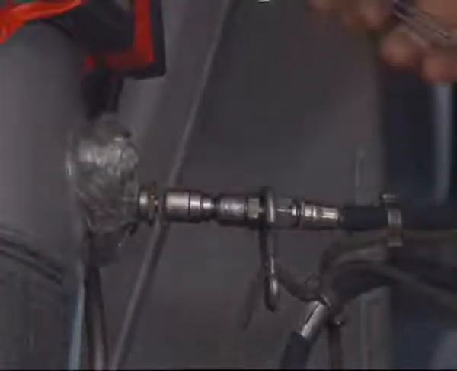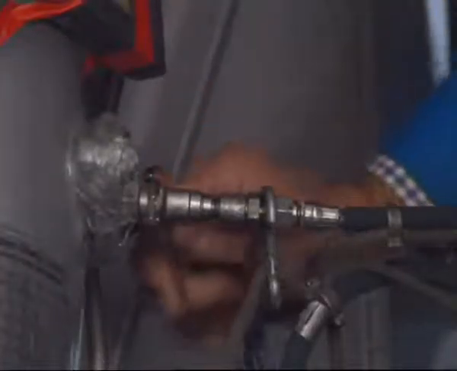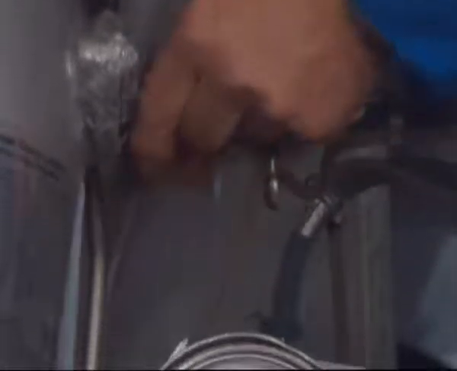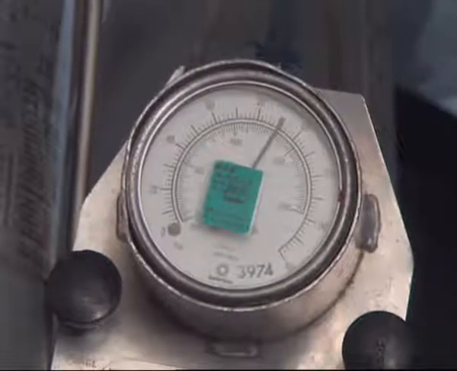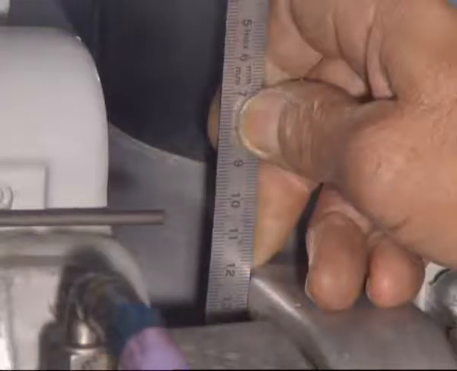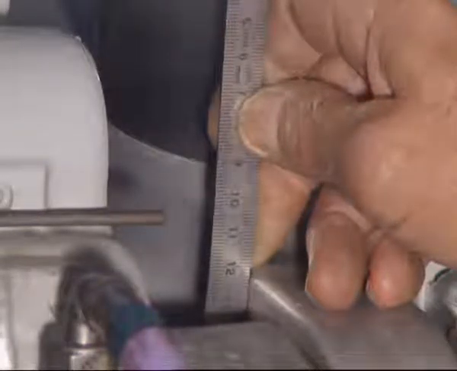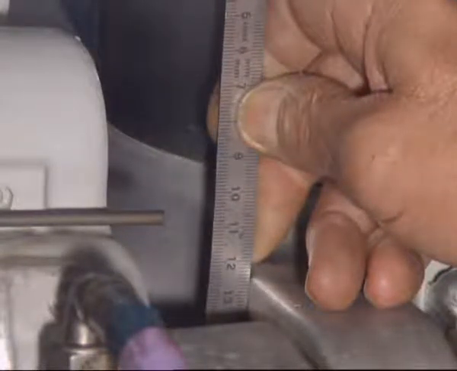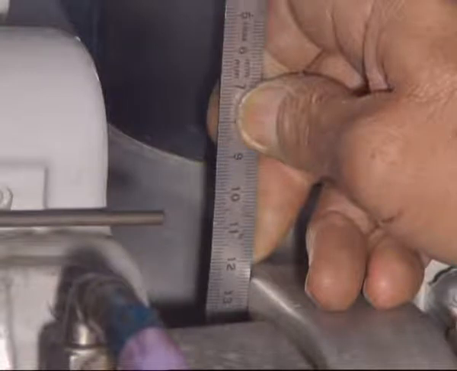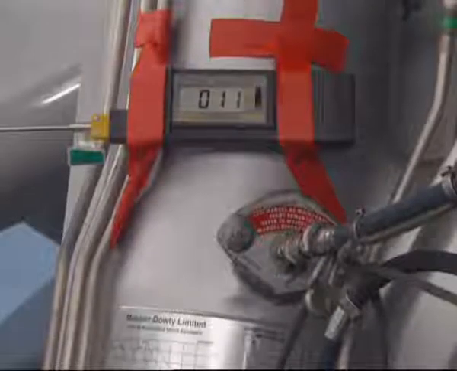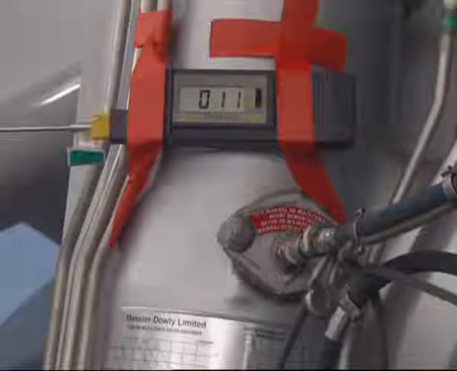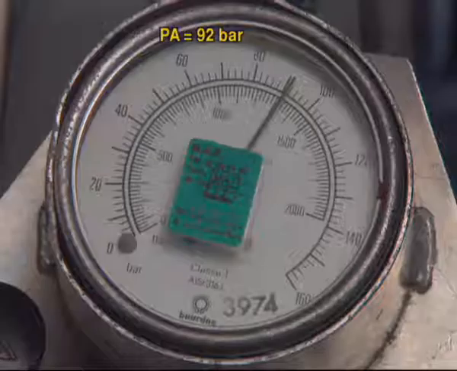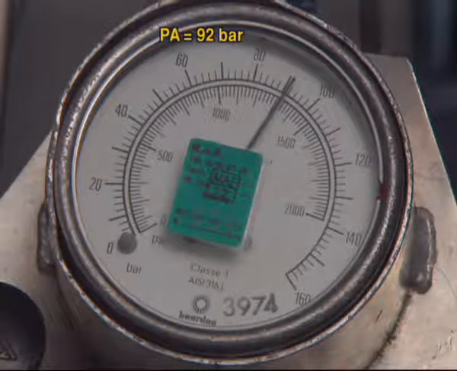To do that, open the top charging valve. The nitrogen supply being open, slowly open the control valve to add nitrogen. As soon as the shock absorber moves, close the control valve. After 5 minutes, measure the temperature and the pressure at the top charging valve.